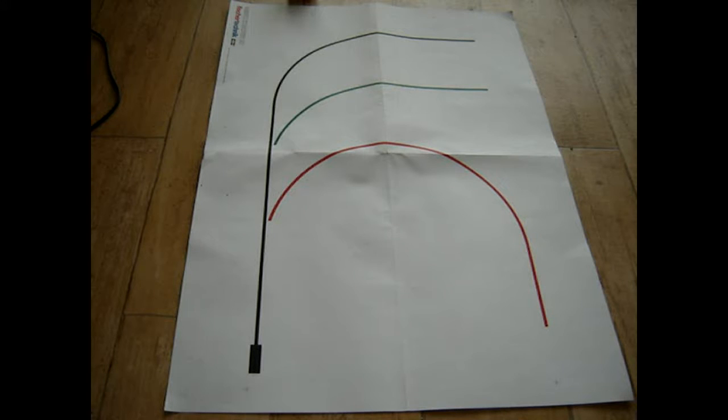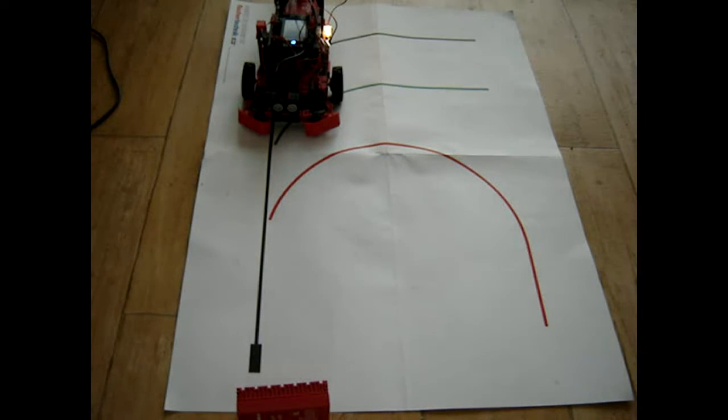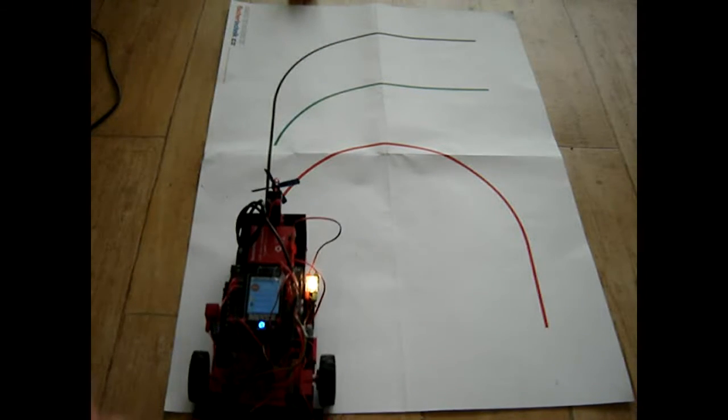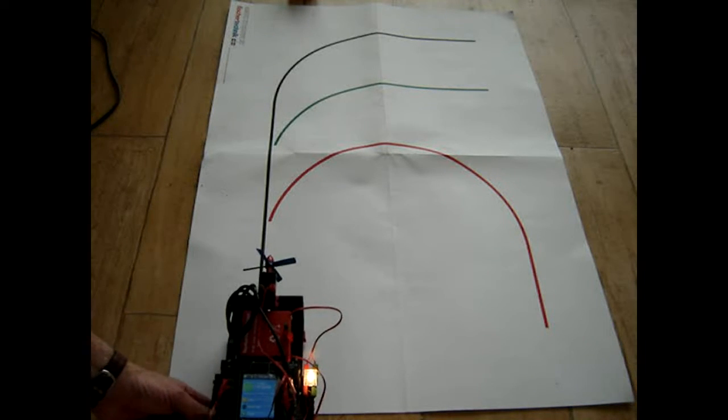Let's do it once more. And now there's a problem. So it goes off the light, and not exactly the way I anticipated. One more try, and a careful placement of the red object.